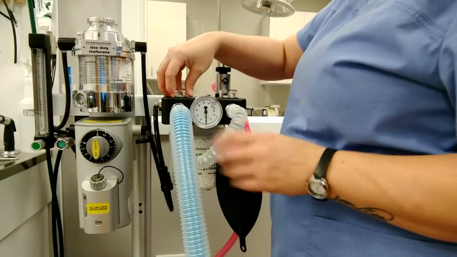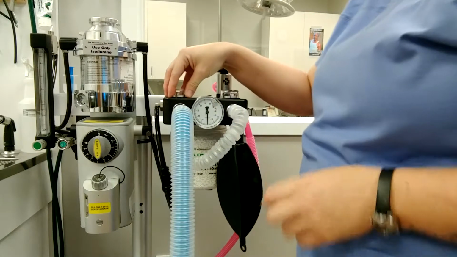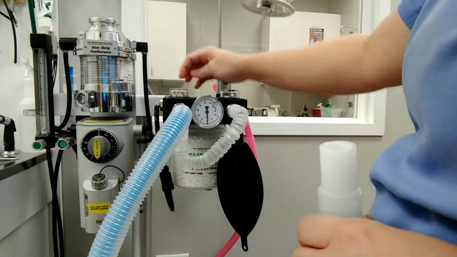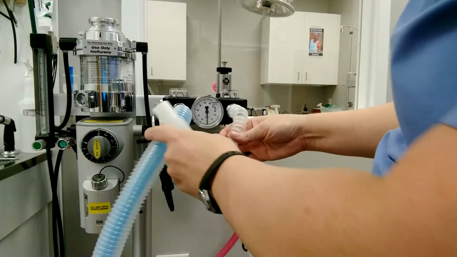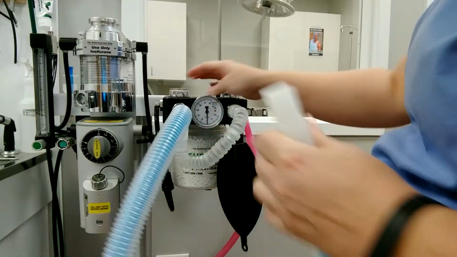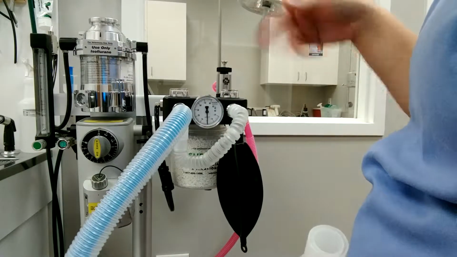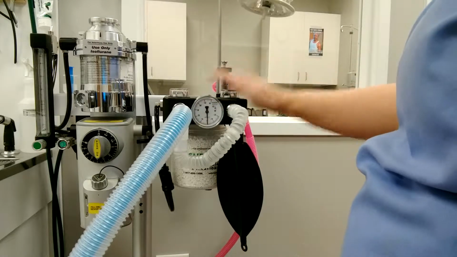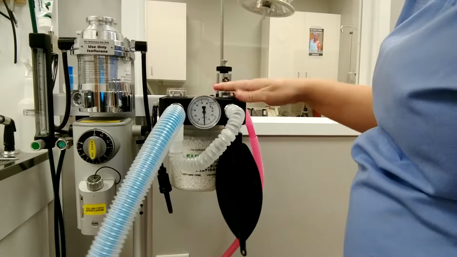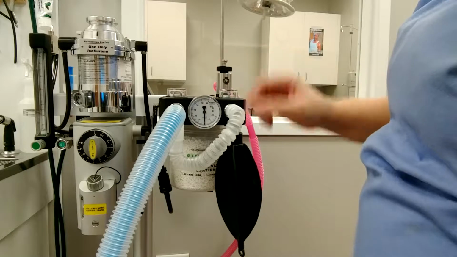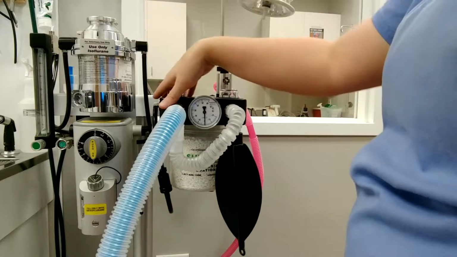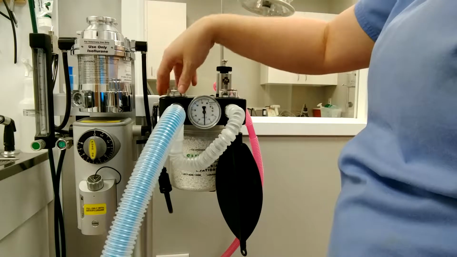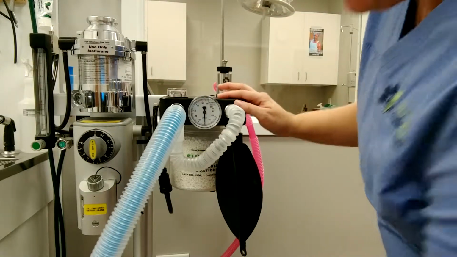This is the inspiratory valve, so that when the patient inspires, it's a one-way valve. So even though there's two tubes, when they inspire, it's only going to pull from the reservoir bag. It's not going to pull from any other source. And the same thing, this is the exhalation or expiratory valve, so that when they expire, it's not going to go back into the bag, the reservoir bag. It's going to go into the scavenging system.